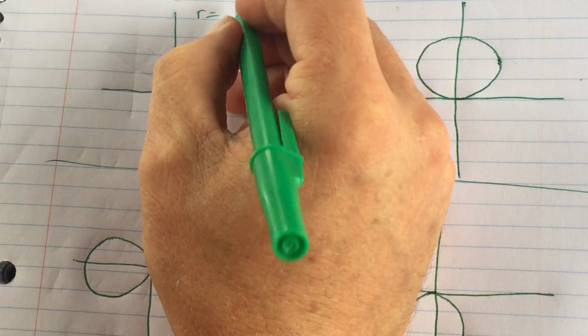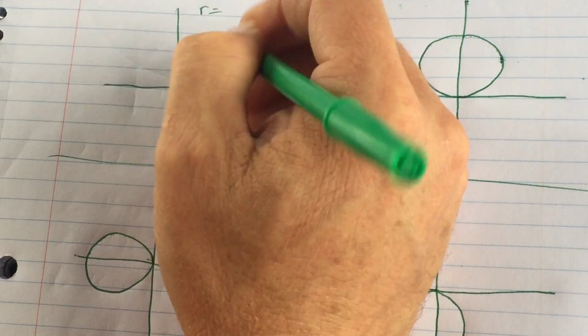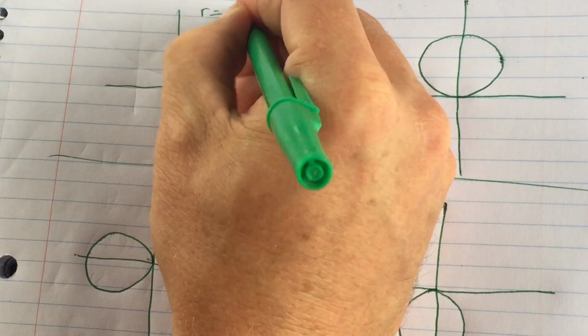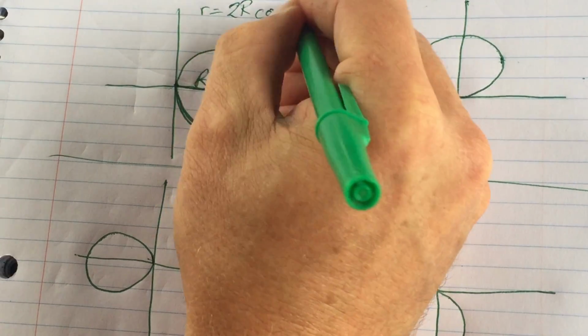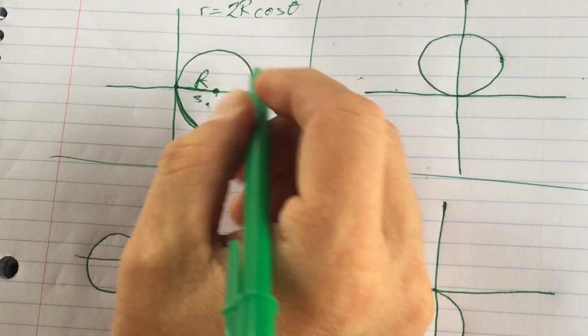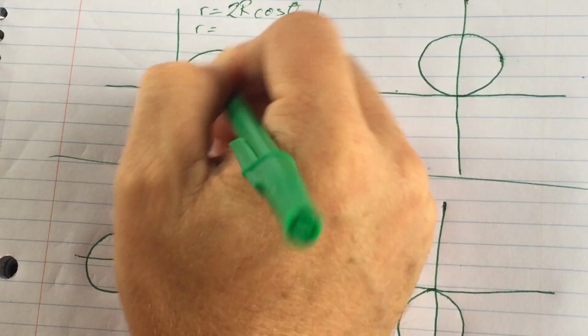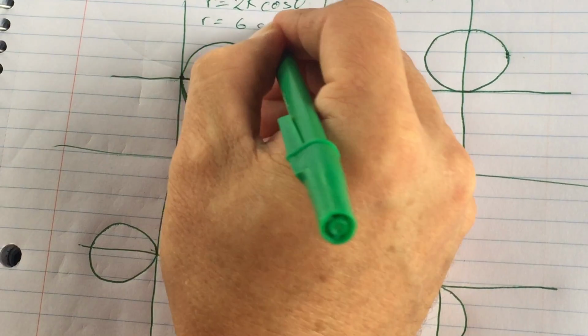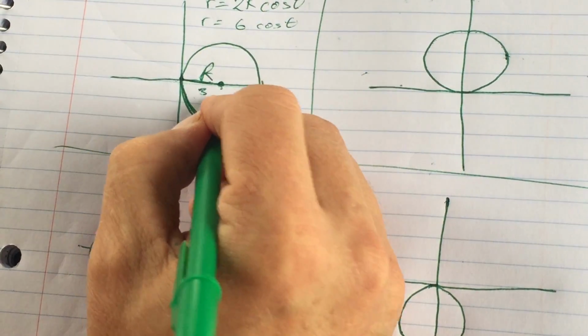So this is some number, so that little r will equal 2 times big R cosine of theta. Let's say big R was 3, then this would be r equals 6 cosine of theta. And this is just an example.